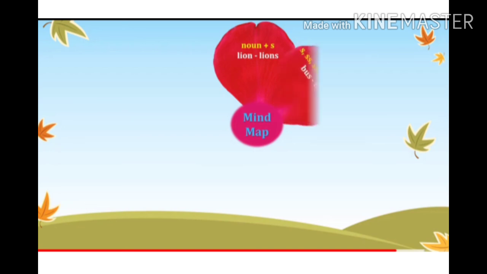Rule number 2. If your noun is ending with s, ss, sh, ch, x or z, any one of these, then we will not only add s in the end to make it plural, we will add es. For example, bus will become buses.